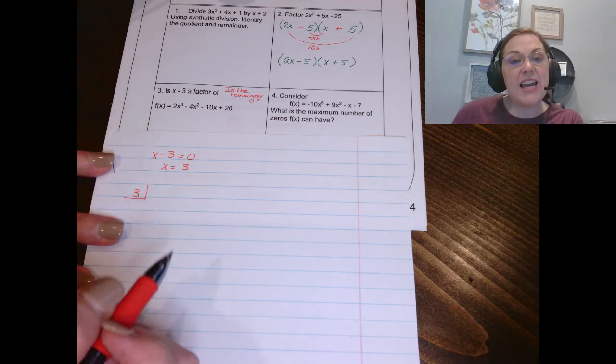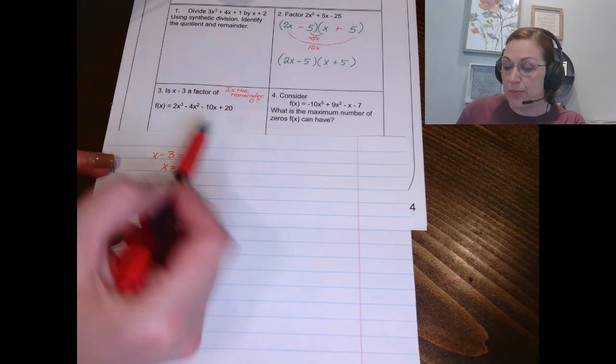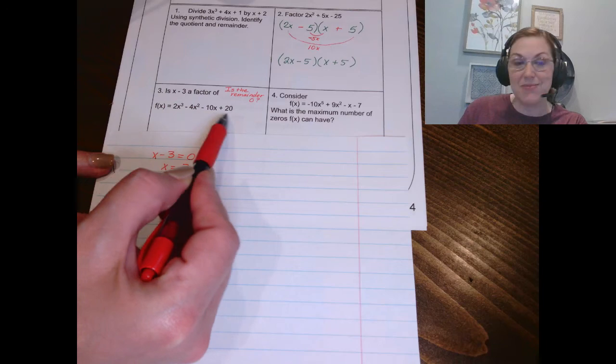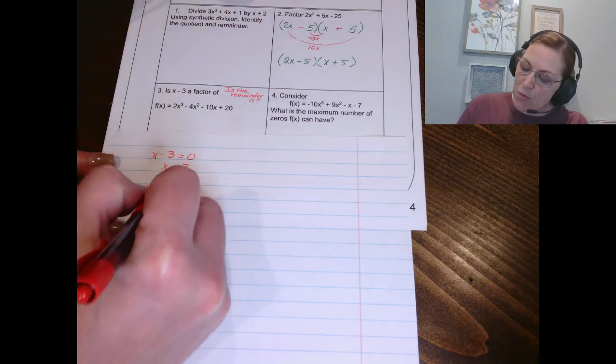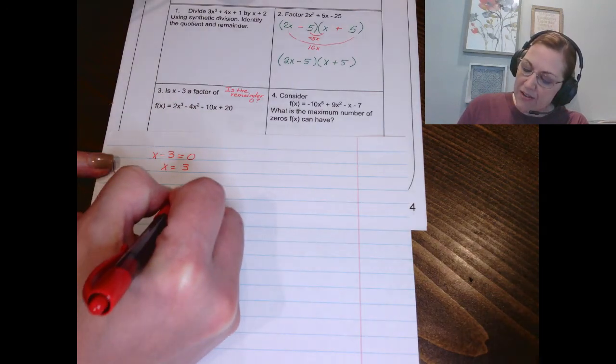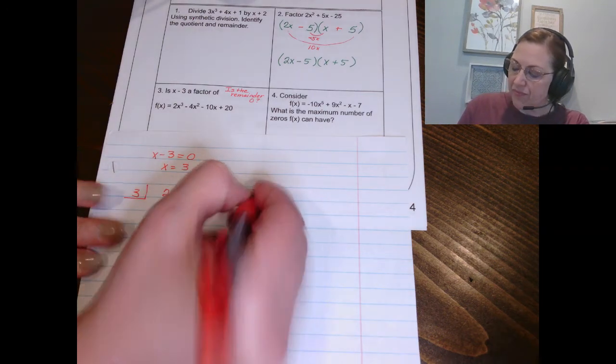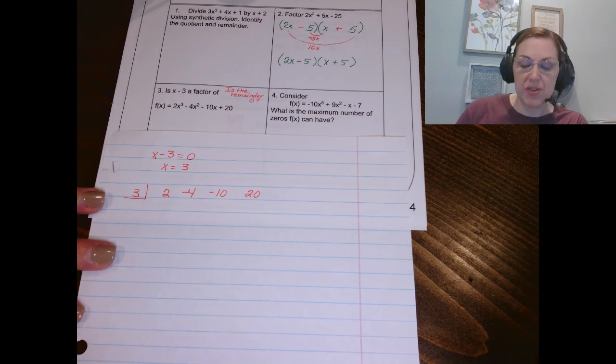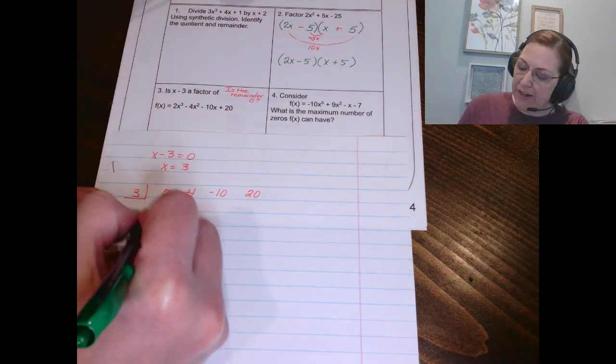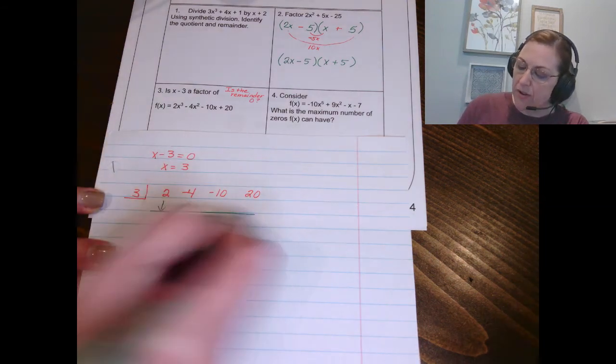Remember, we're going to put that in a box by itself. And then we're going to take the coefficients of the terms. Did we skip any powers? Doesn't look like it. So we'll write those coefficients. Now, remember, we bring down first. So we bring down.